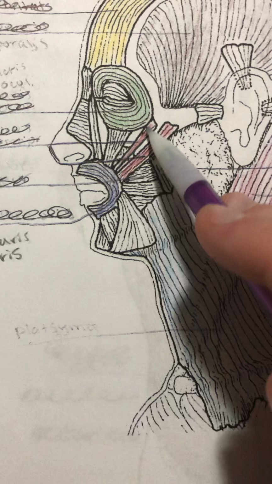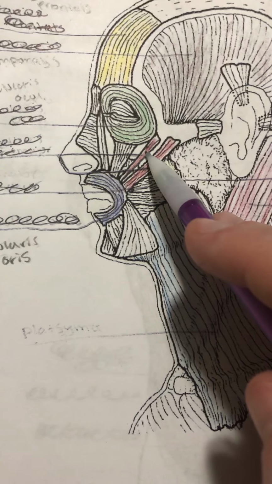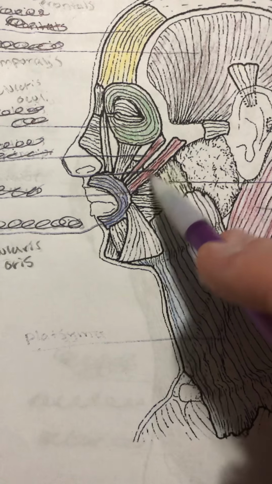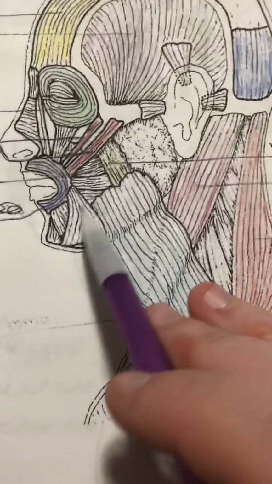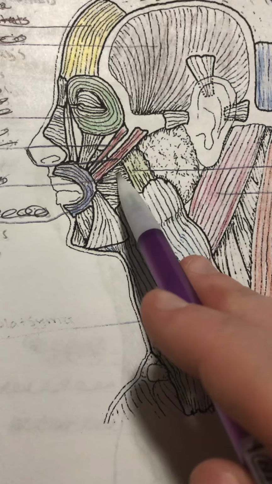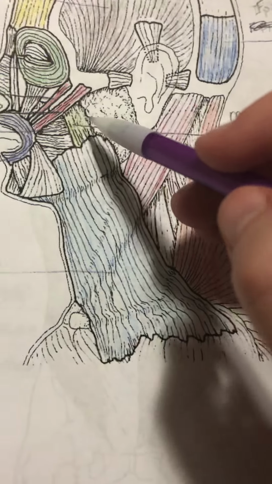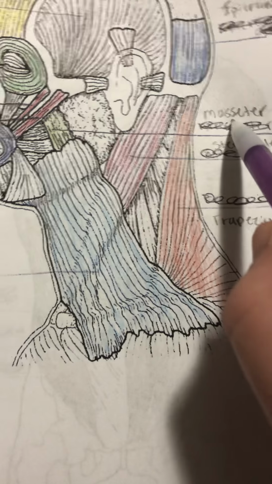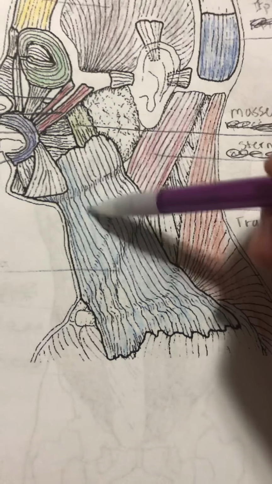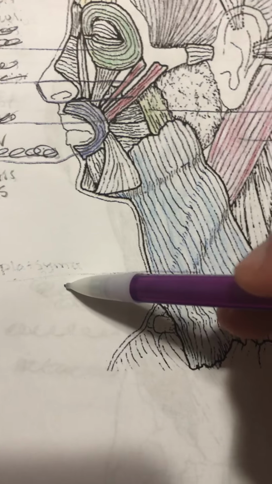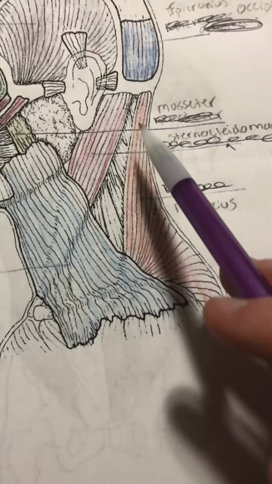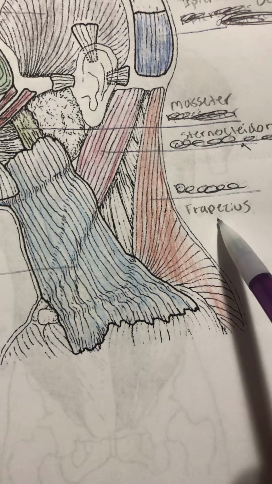Okay, the first red is the zygomaticus minor, and this will be the major. I didn't color this, but right here is the buccinator. And then the green is the masseter. This blue is the platysma. The orange is the trapezius.